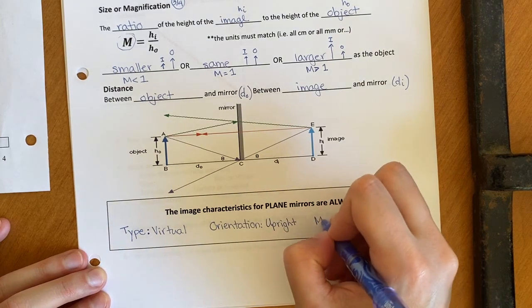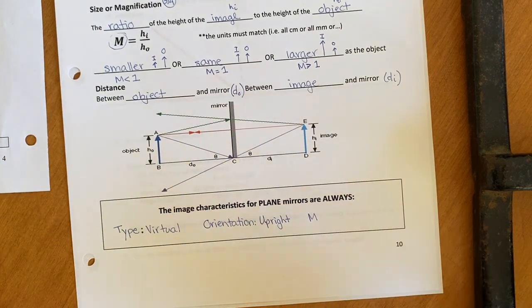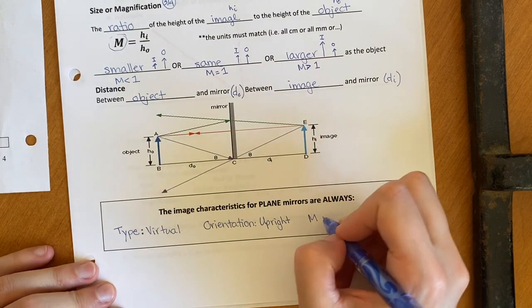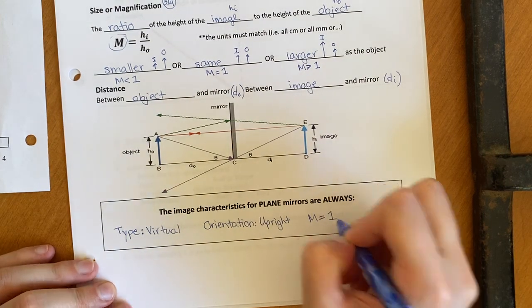And finally, your magnification. If you look at yourself in a plane mirror, you'll find that you are the same size in your image as you are in real life. And if you move closer, you look a little bit bigger. If you move further away, you look a bit smaller. So in this case, your magnification is equal to 1.